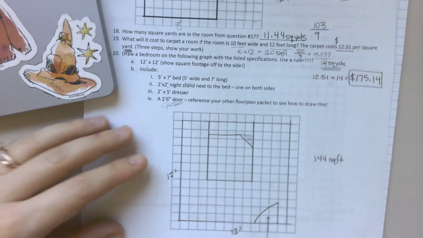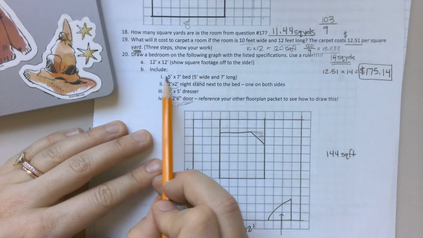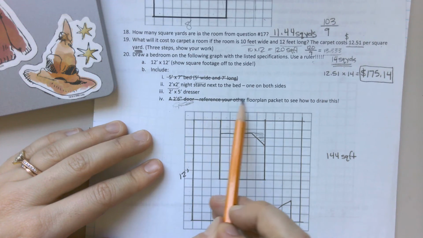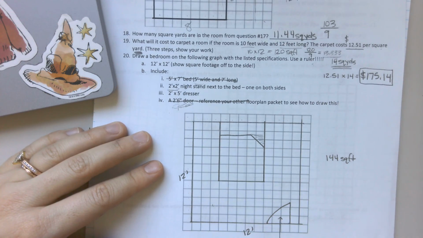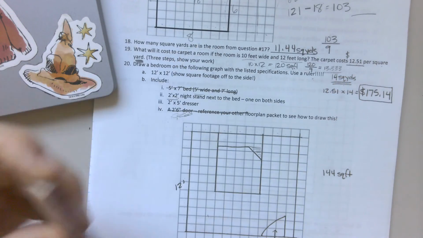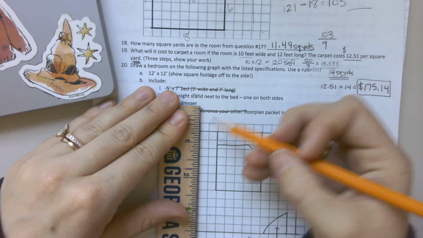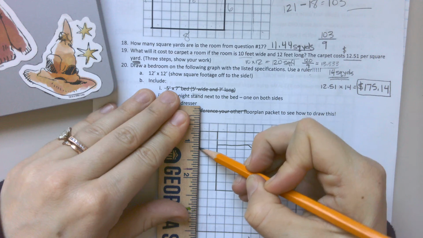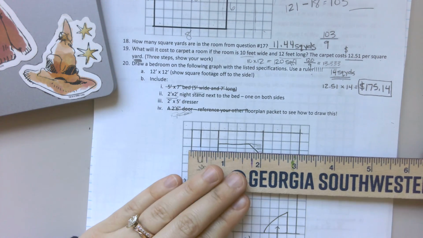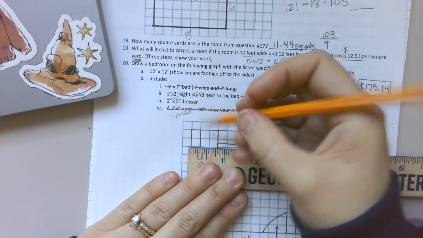Okay, next, our 2 by 2 nightstand. All right, so why don't we cross off bed, cross off door. Now we're going to do our nightstand. So 2 by 2, we can just add in these other lines. And I'm going to just use the bed line and the wall line to represent the other sides of the nightstands.